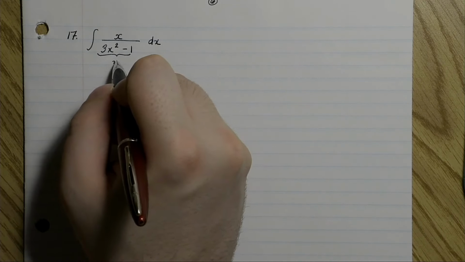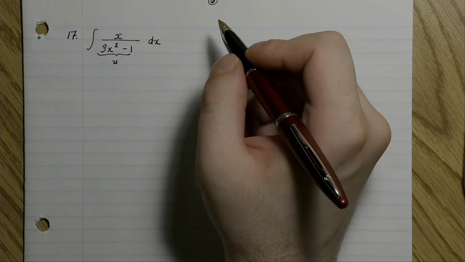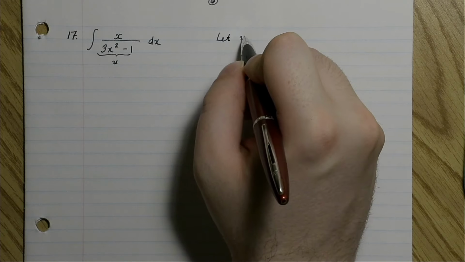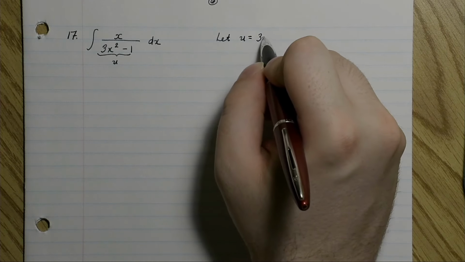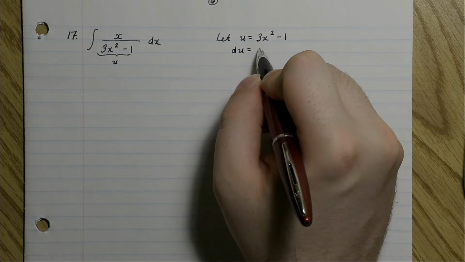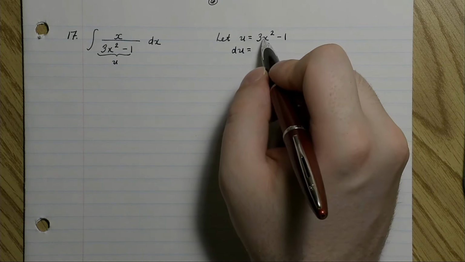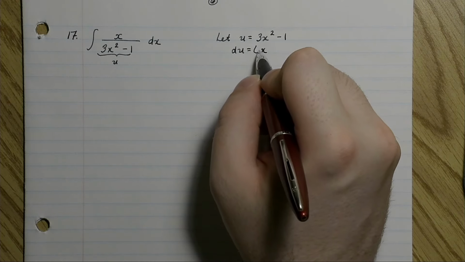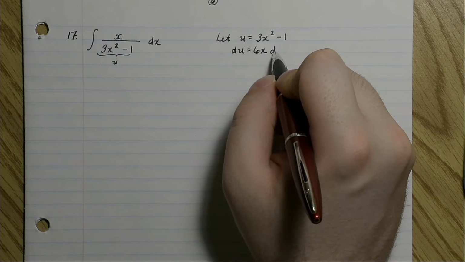And again, I'll let that equal u. And if I differentiate this, I get 6x dx.